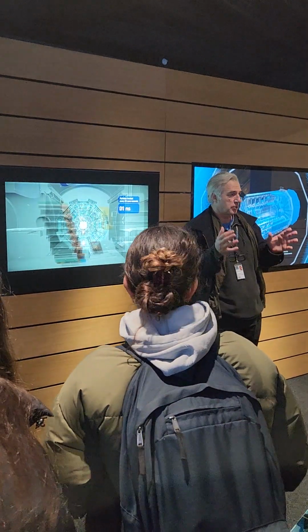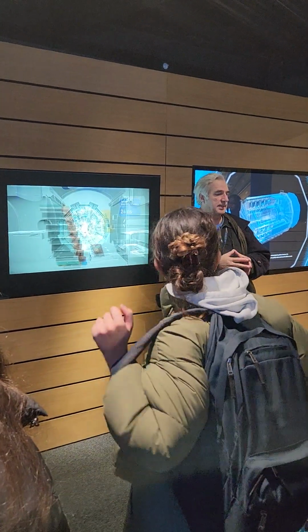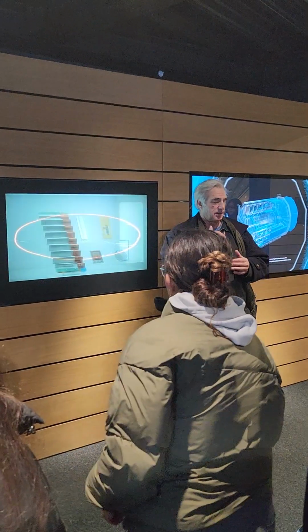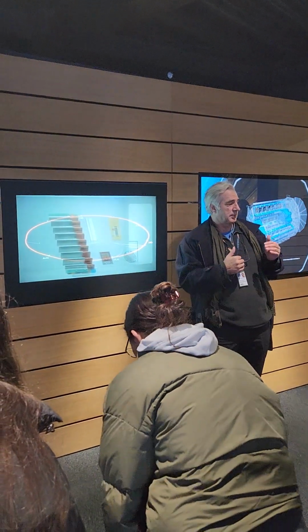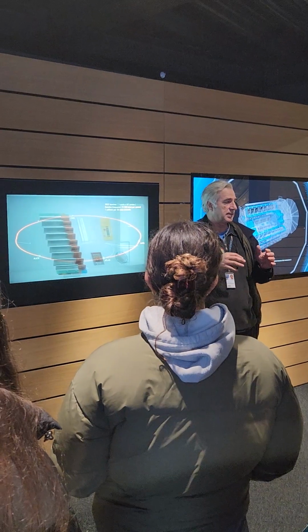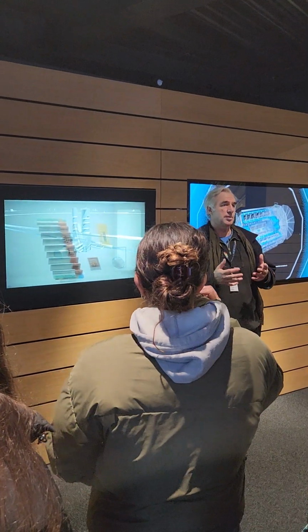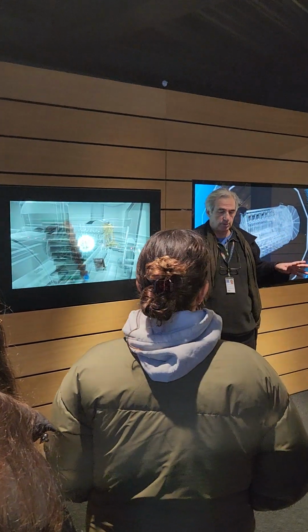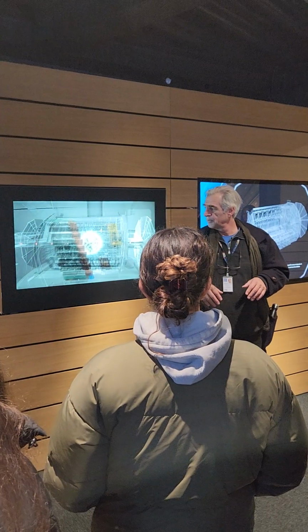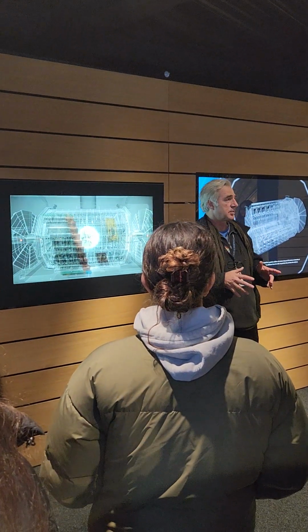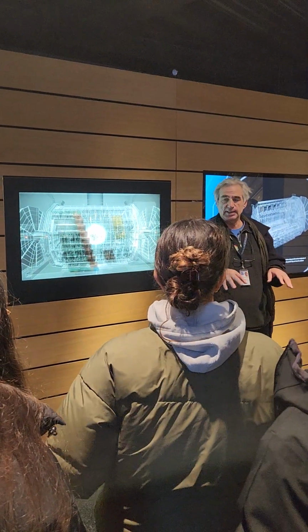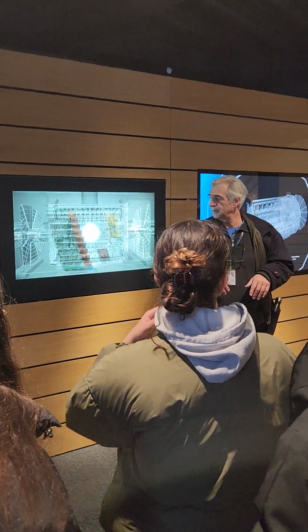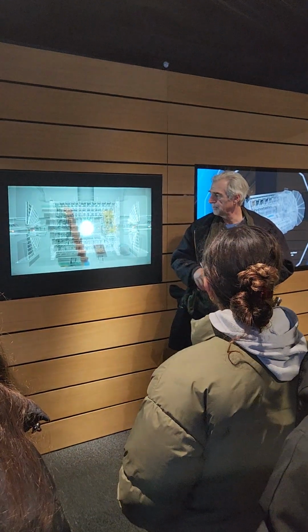And it is impossible to store all this data. We are using different filtering methods, and at the end we select only 100 events per second. And this is also a huge amount of data. You cannot store it anywhere. It is distributed all over the world, and there is an internet system called GRID. We are analyzing the data through the GRID system.